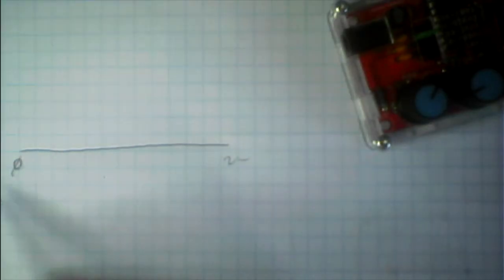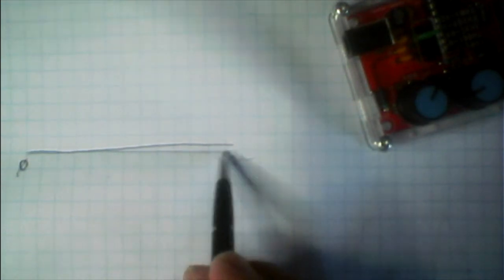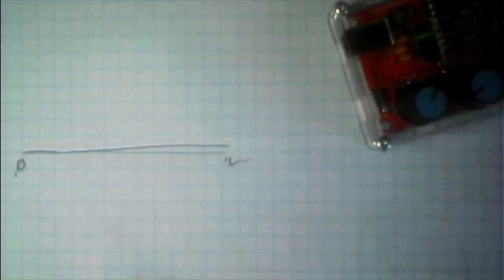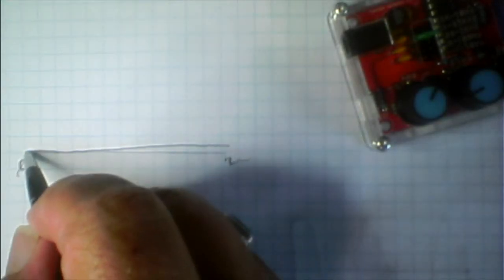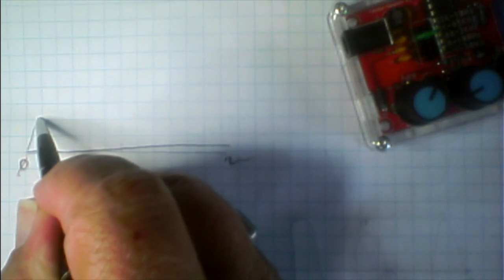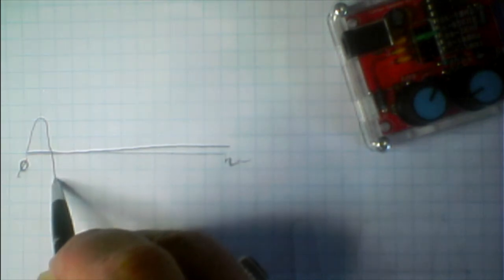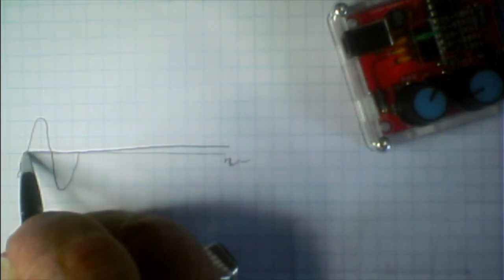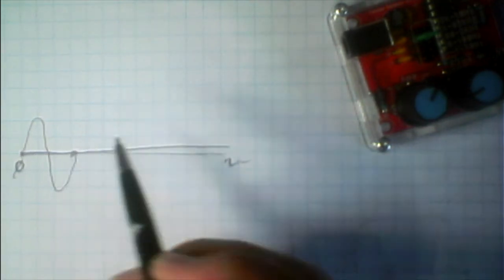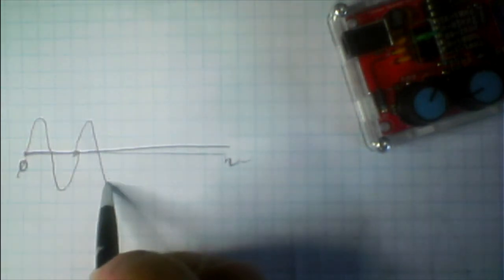So if I were to draw a graph of an alternating current over time, this would be 0, and this would go out to some future time, out to there. The signal starts at 0 volts, goes up to some amplitude, comes back down through 0 and goes to a negative amplitude, goes back up to 0, and that's one cycle. The distance from here to here is one cycle. And then that repeats at whatever frequency the signal is.